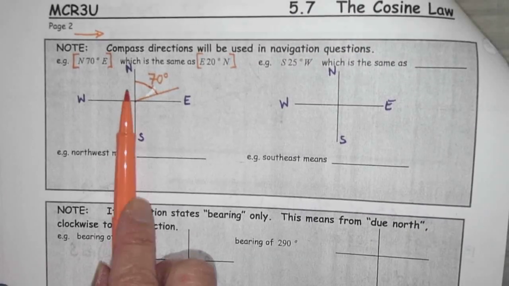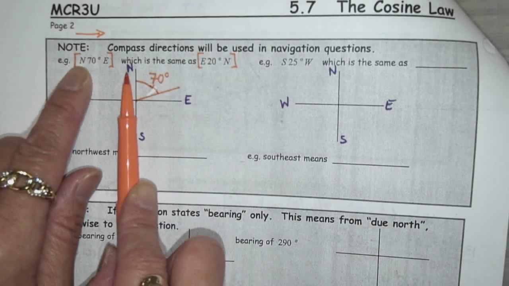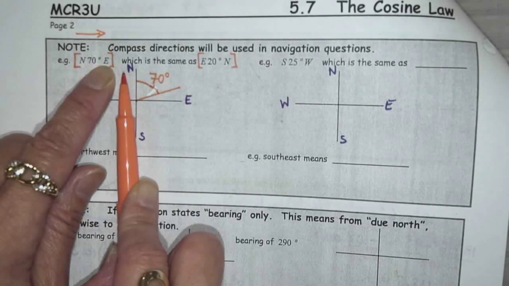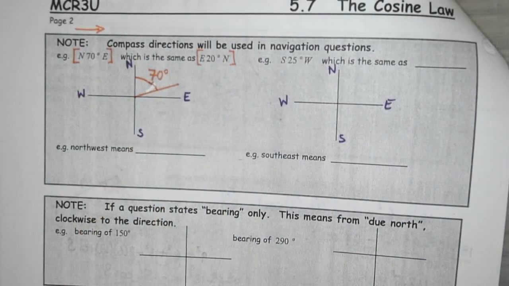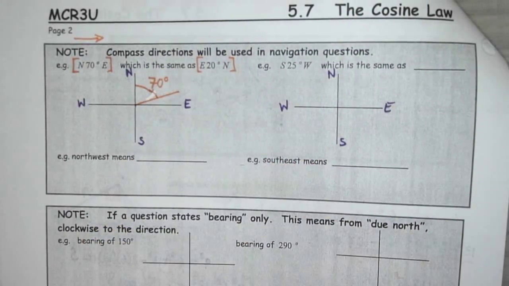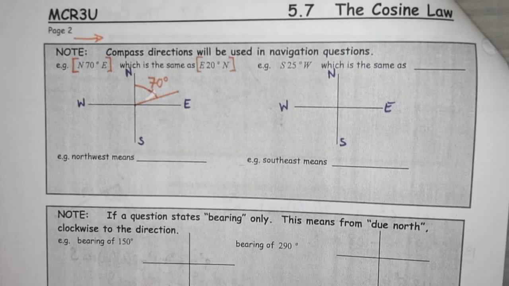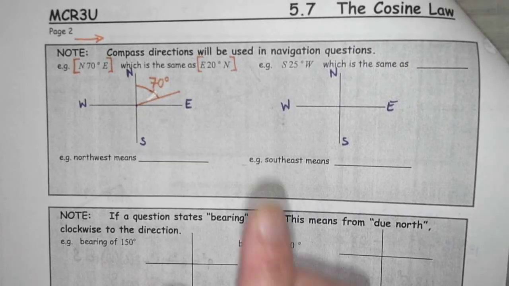Okay, so I was facing north, reading it left to right. I'm facing north, and I went 70 to the east. So I turned 70 to the east. That line there is my terminal arm. That's the arm I'm talking about.